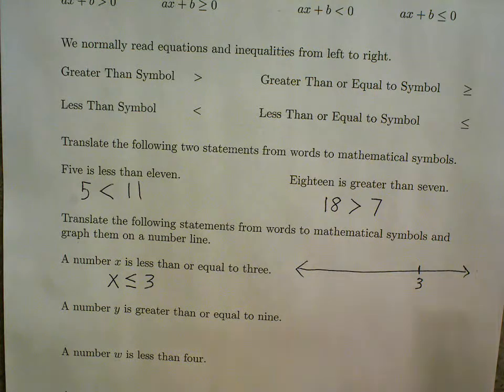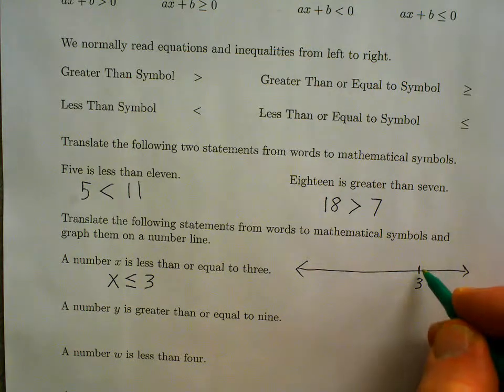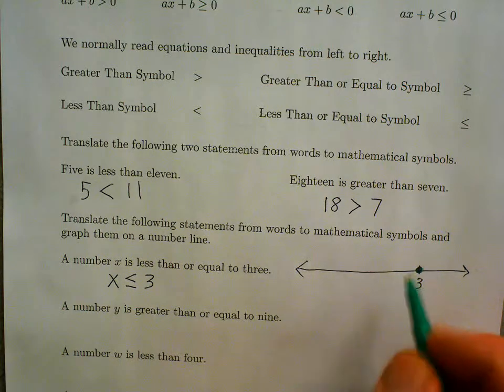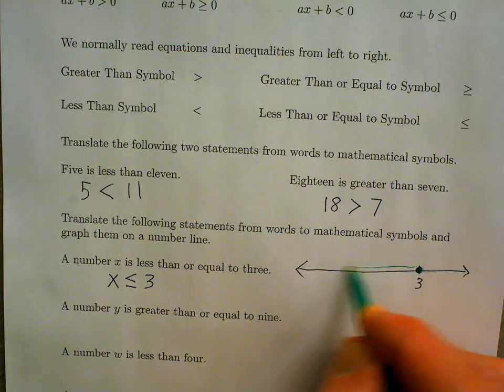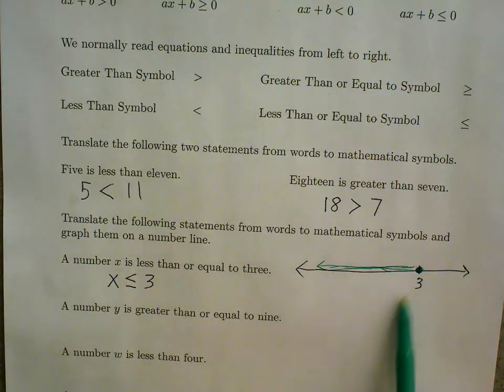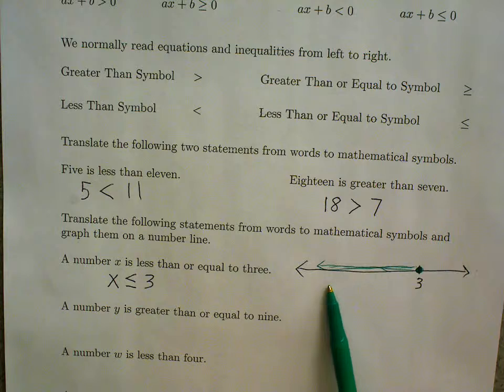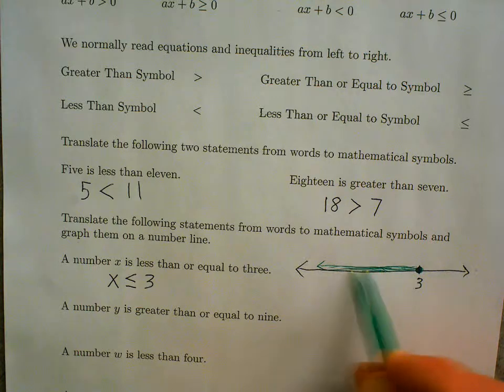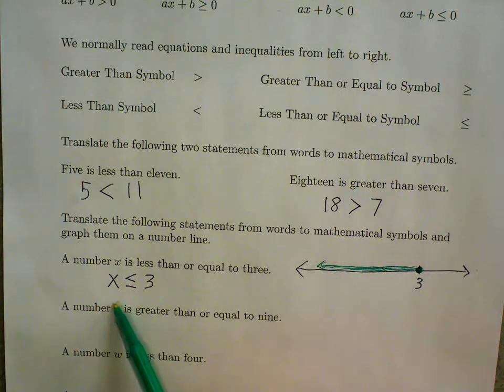There are a couple of ways to graph this. One way is to put a solid dot at 3 to indicate the or equal to 3, and then color everything into the left. On the number line, the smaller numbers are to the left. The larger numbers are to the right. So this is one way to graph x is less than or equal to 3.